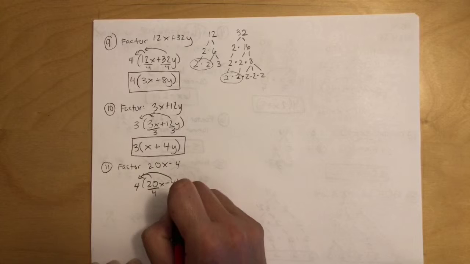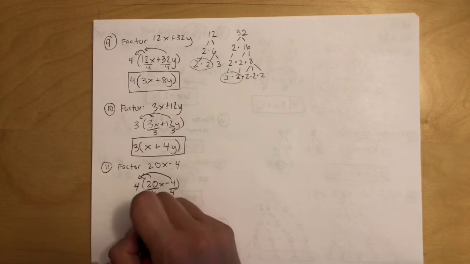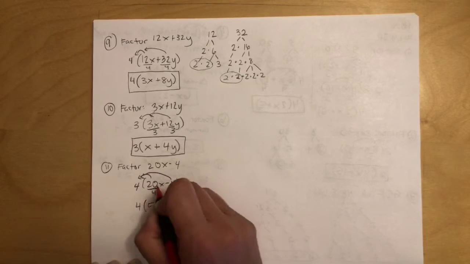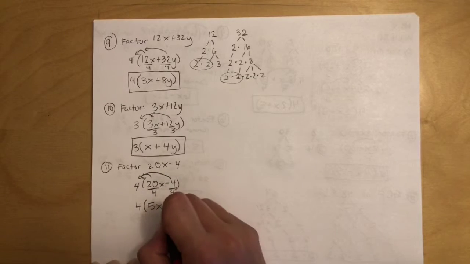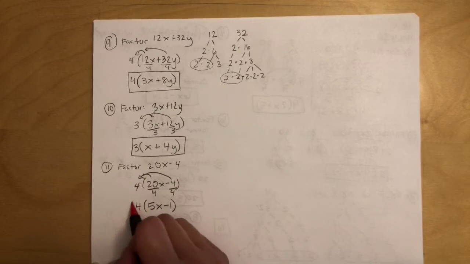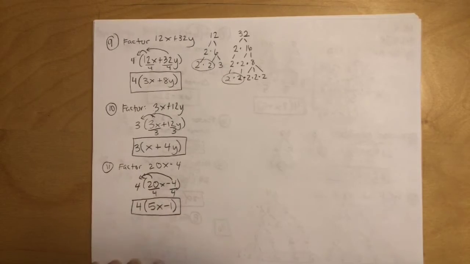And divide by 4 to each of these. That's what I'm pulling out. So 4 parentheses, 20 divided by 4 is 5x, minus 4 divided by 4 is 1. So 4 parentheses 5x minus 1 is fully factored.